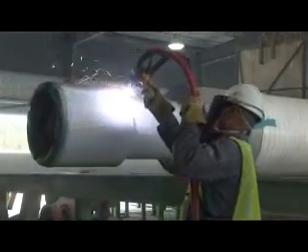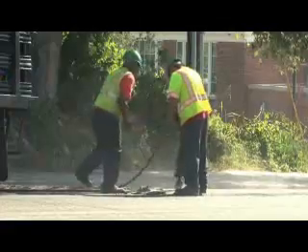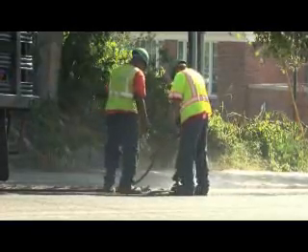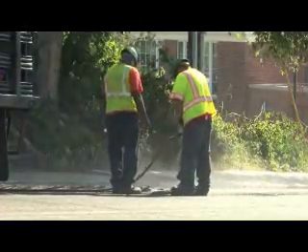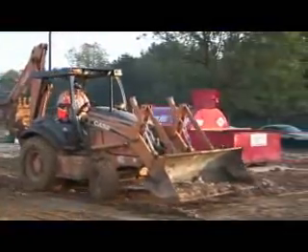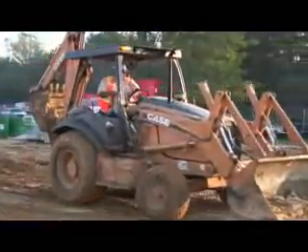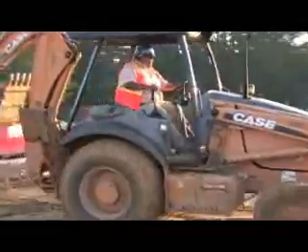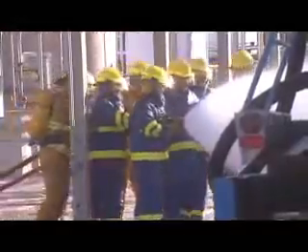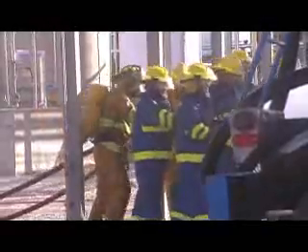Workers exposed to hot indoor environments or hot and humid conditions outdoors are at risk of heat-related illness, especially those doing heavy work tasks or using bulky or non-breathable protective clothing and equipment. Firefighters, construction workers, and maintenance personnel are at extreme risk.